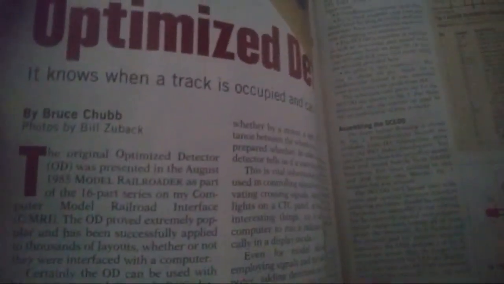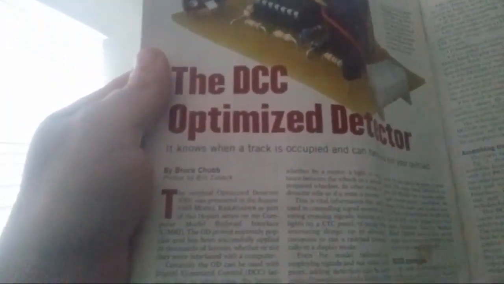But everything you see here is available online under C/MRI. So this is the system I want to be building. And this is the Optimized Detector, or OD.